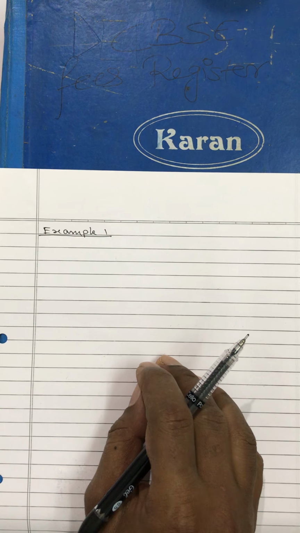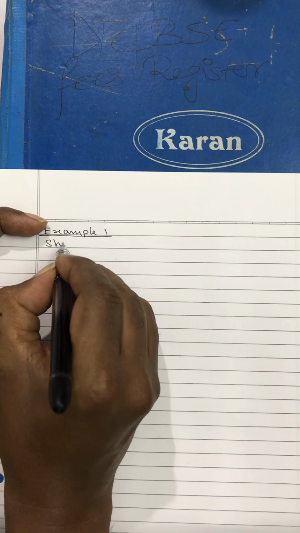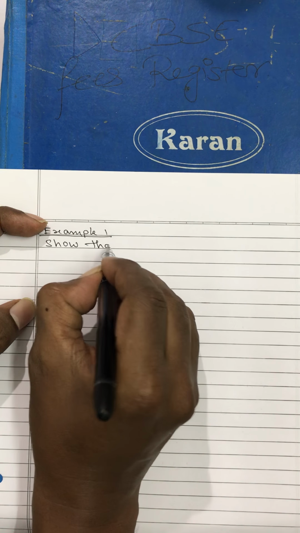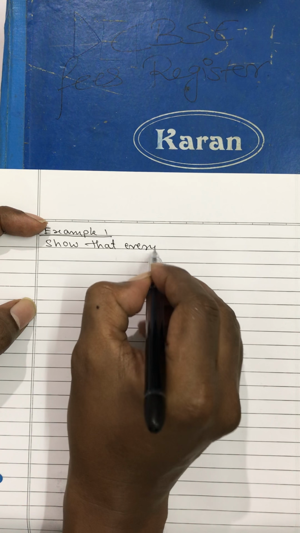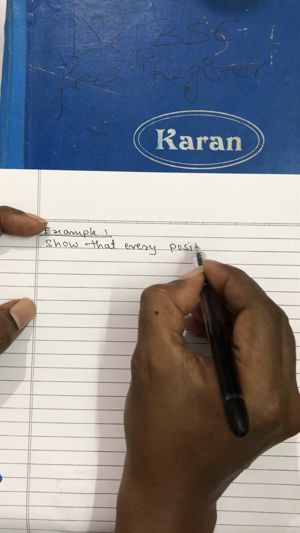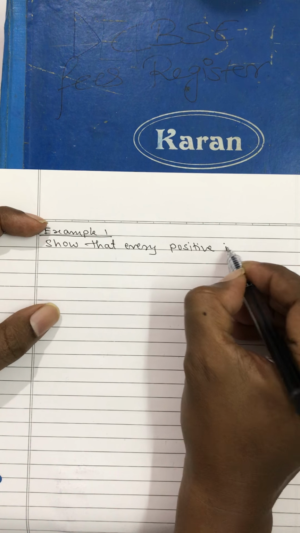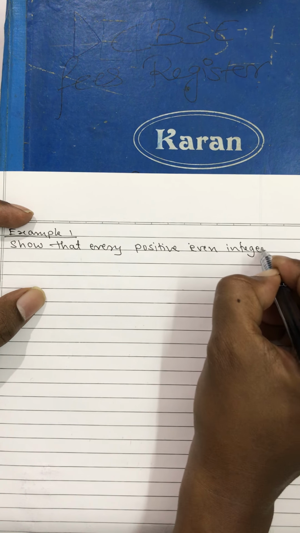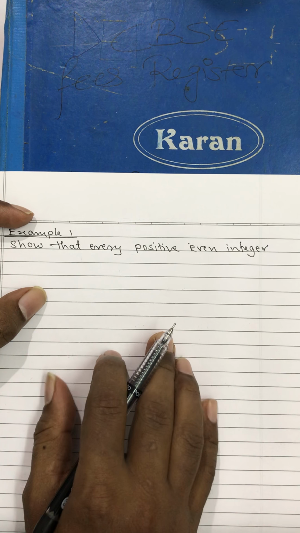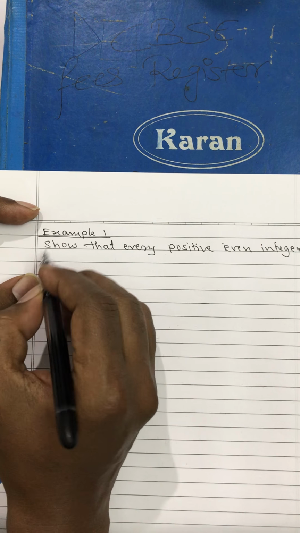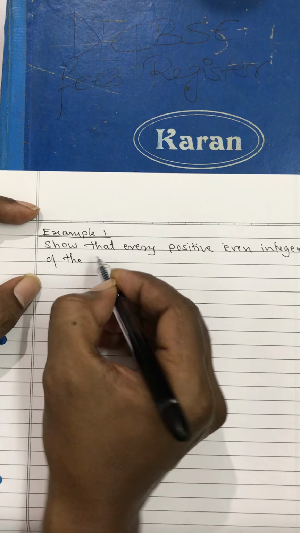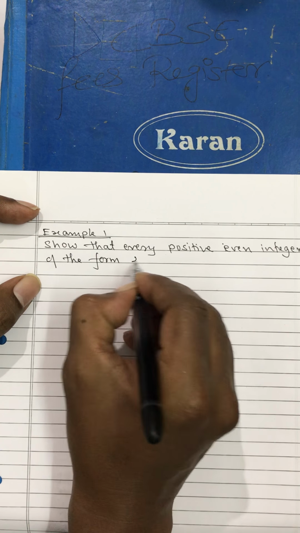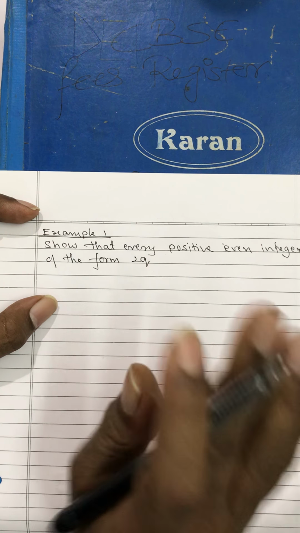Show that every positive even integer is of the form 2q. That's all.